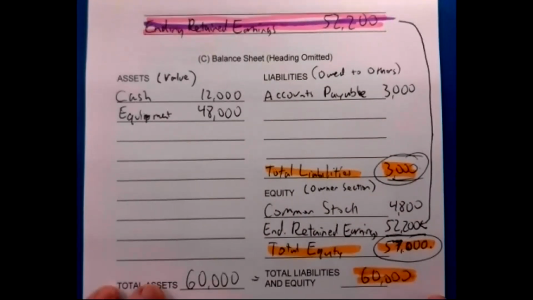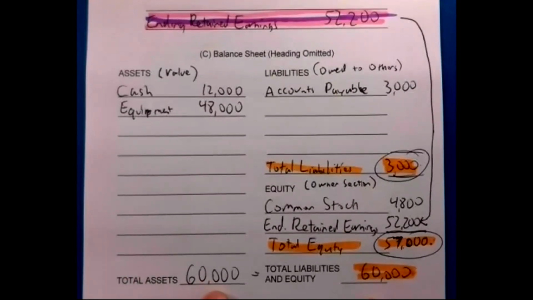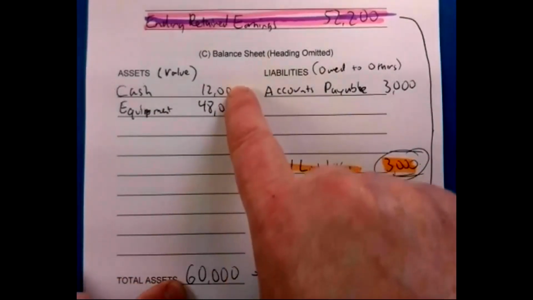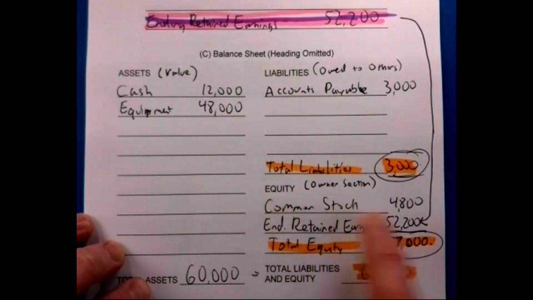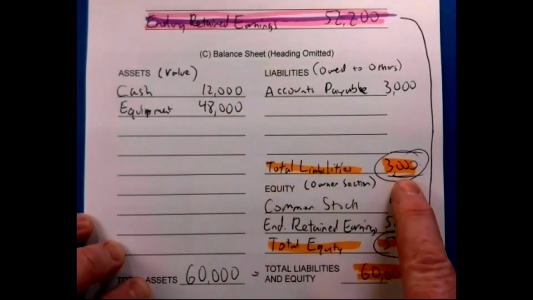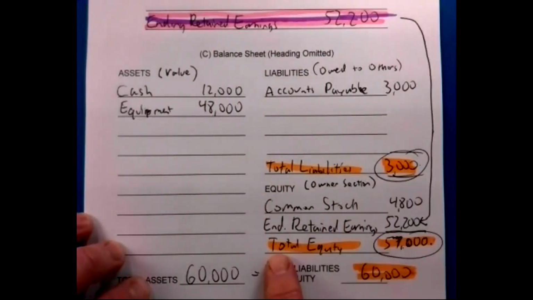You say, well, okay, that's cute, but what does it mean? Well, here's what it is. You have $60,000 worth of value. It has to come from somewhere. You don't get 60,000 worth of assets out of thin air. So the question is, where did you get all these assets from? Well, you borrowed 3,000. You owe 3,000, or the company owes 3,000, and the owners kicked in the other 57,000.